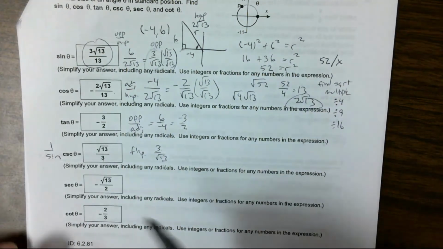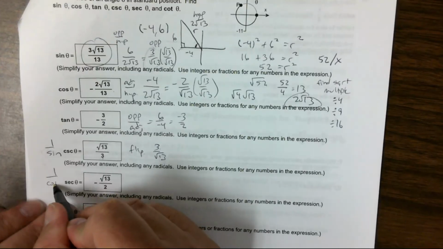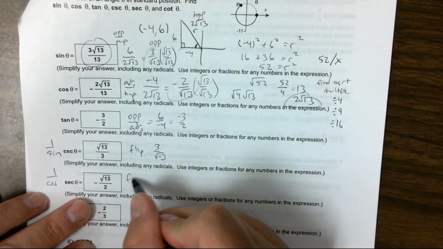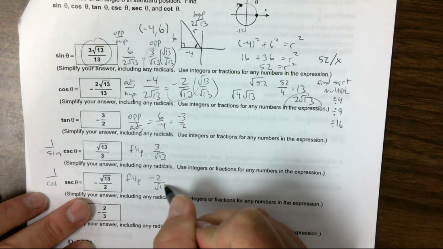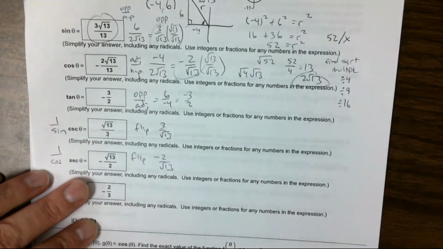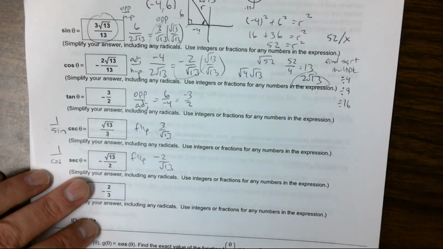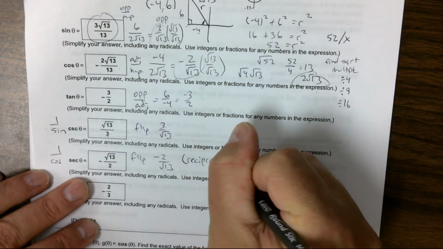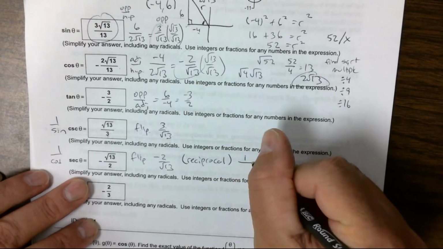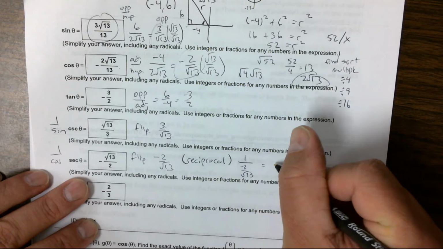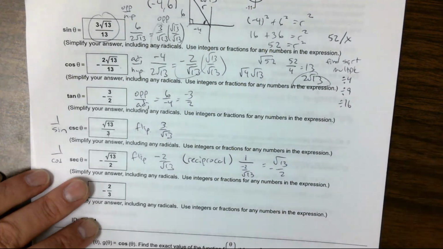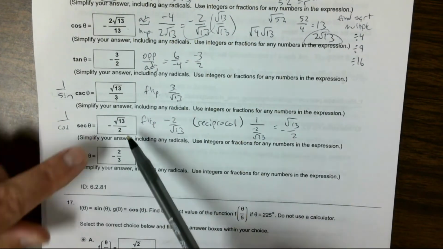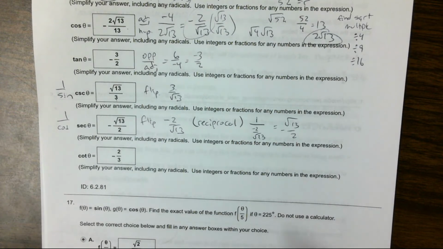And then on this one, it's like 1 over cosine, and so you take your -2 over square root of 13 and flip it. And when I say flip, I don't mean flip the sign. I just mean do the reciprocal. In other words, make it 1 over that, which turns into square root of 13 over 2 with negative. Usually when we say flip, we just mean flip the top and the bottom. But technically, it's like that.